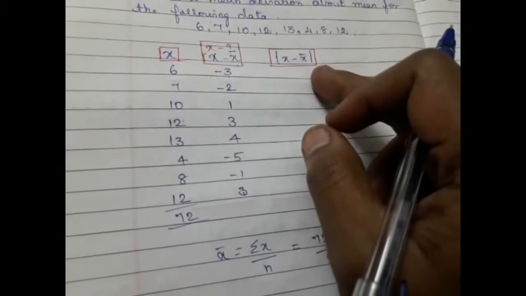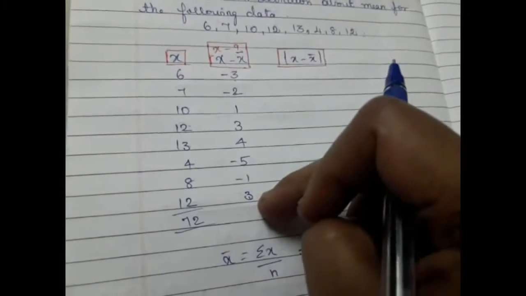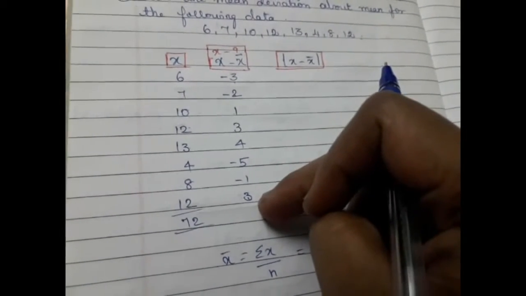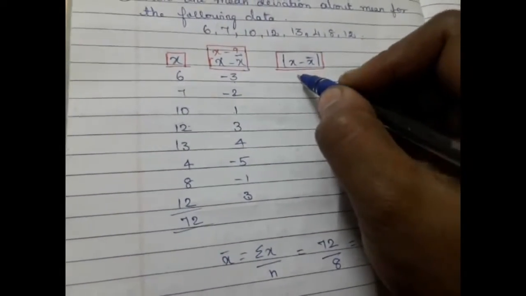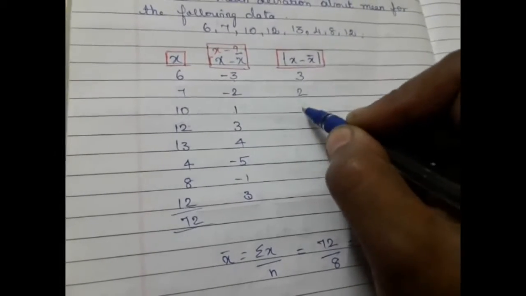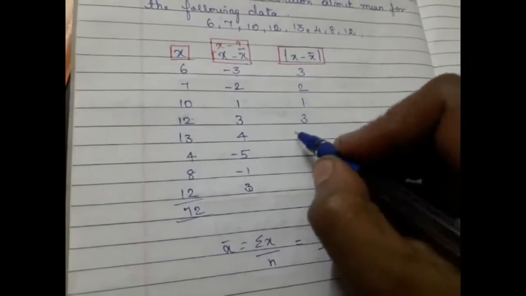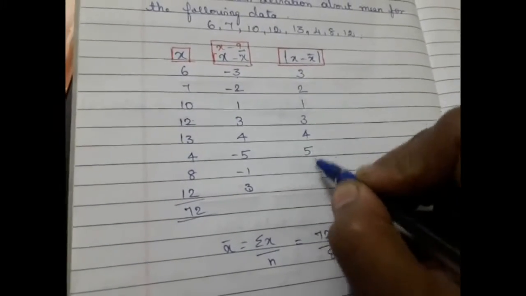Next, we have to find the absolute value of all these deviations. Absolute value means what? We have to drop the negative sign. So it is going to be 3, 2, 1. If it is positive, it will remain positive only. 4, 5, 1, 3. Right?